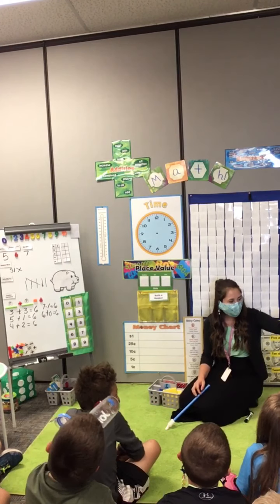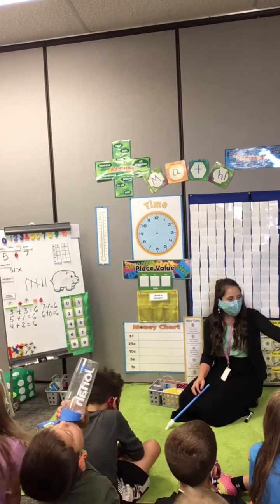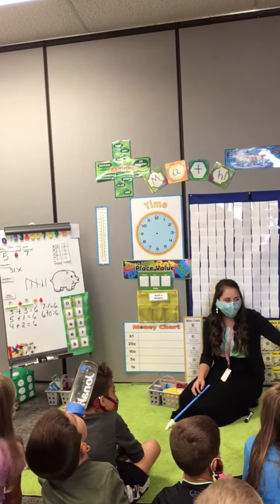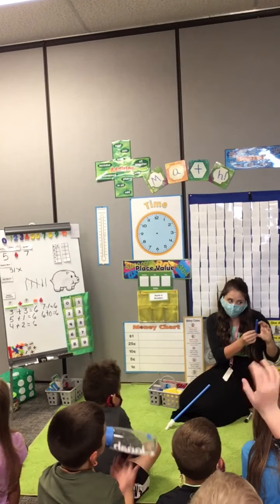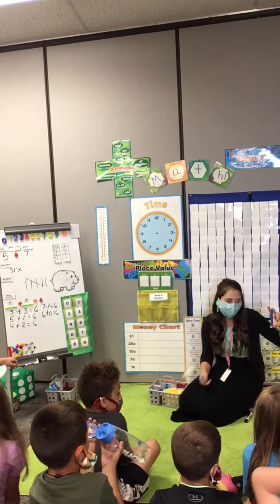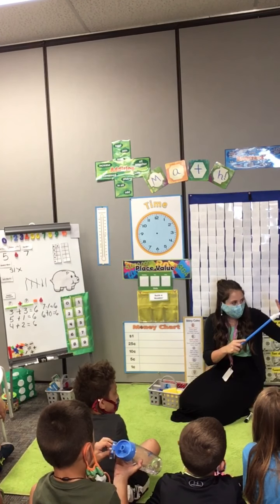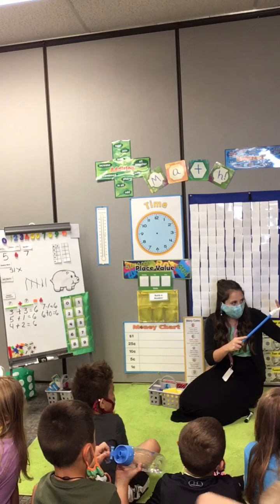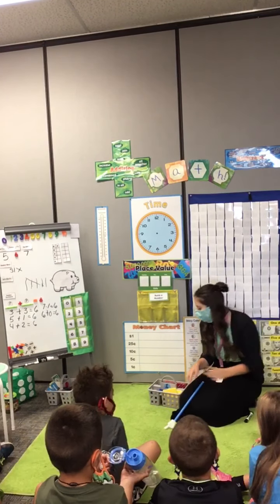How can we make 6 with this? What are you thinking, Lizzie? Because that's 5 and then how much is this? 5. What did we call this? We called this a what stick? 10. So how much is it worth? Let's count. 1, 2, 3, 4, 5, 6, 7, 8, 9, 10. So do we need this? No, we can't use that.